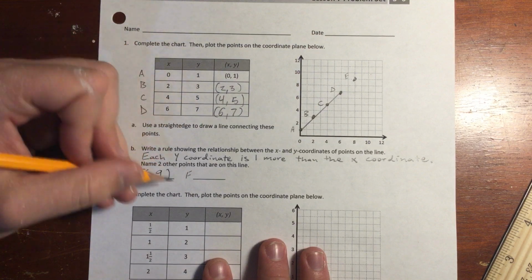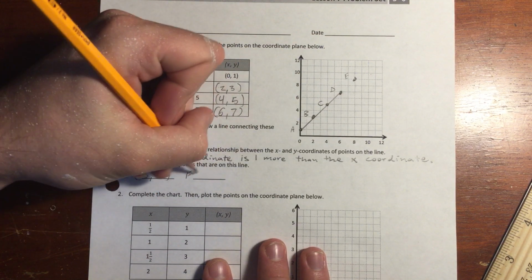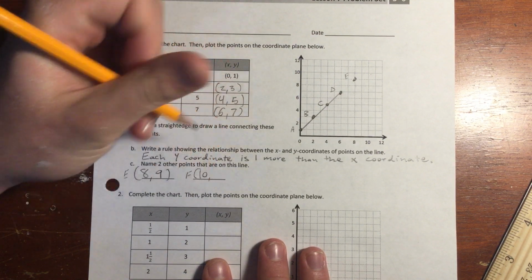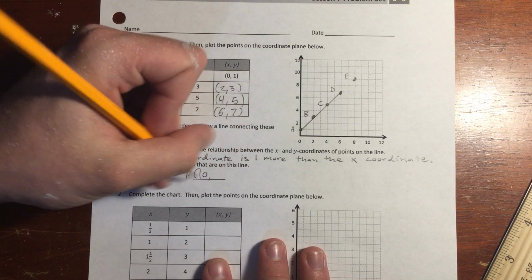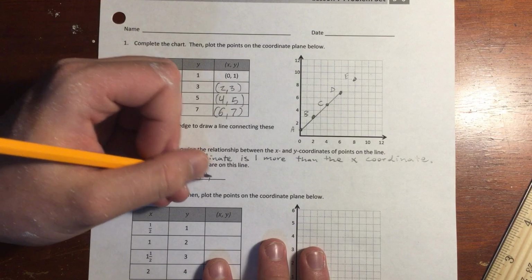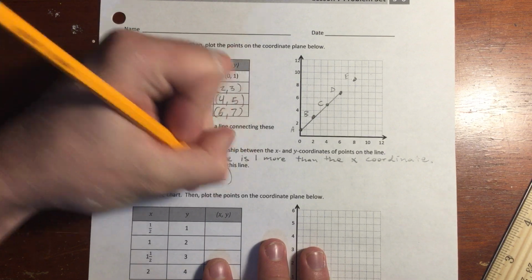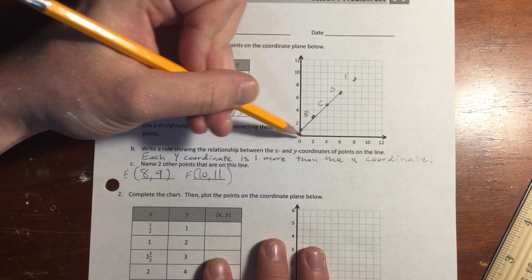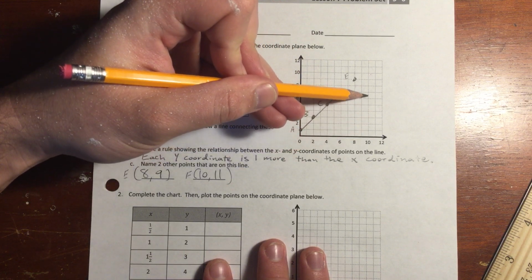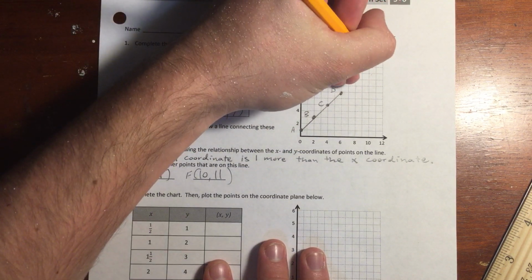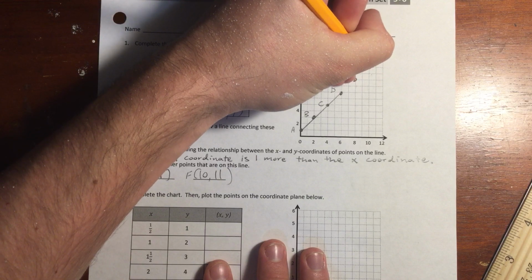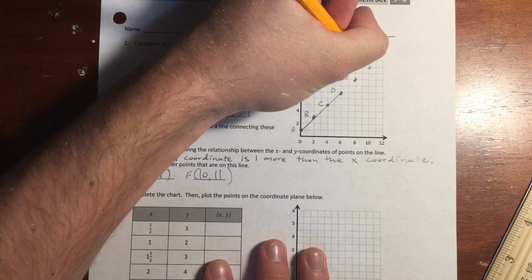And then for F now, we're going to do the same thing. We're going to say 10, and then 10 increasing by 2, and then 10 plus 1 more is going to be 11, so that's going to be at 10, 11. So I'm going to go all the way over to 10, and then up to 10 wholes, and then 1 more, and that's going to be 11. And so we're going to label that as point F.